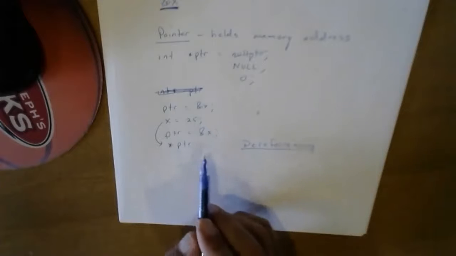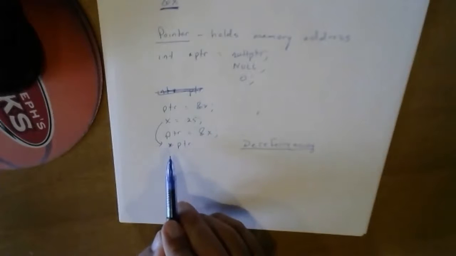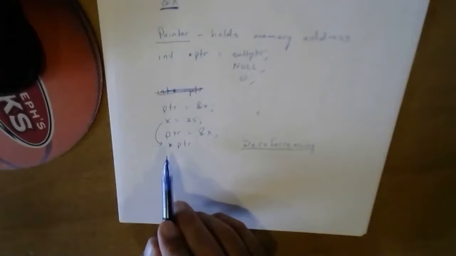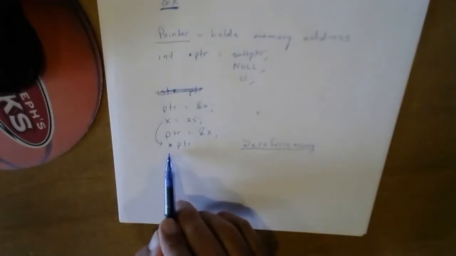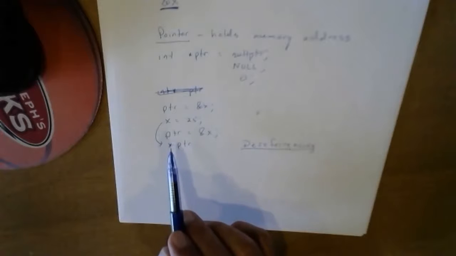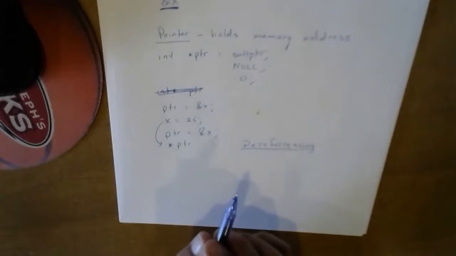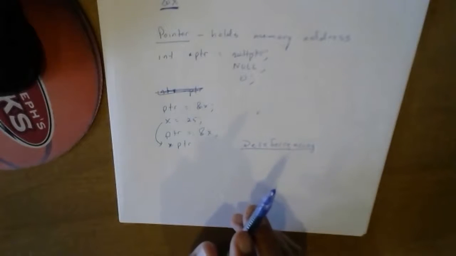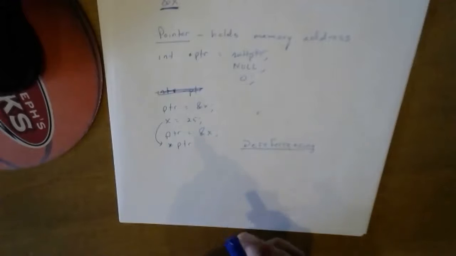This here is actually called the indirection operator. Okay. So we have two new operators now coming into play today. Questions?